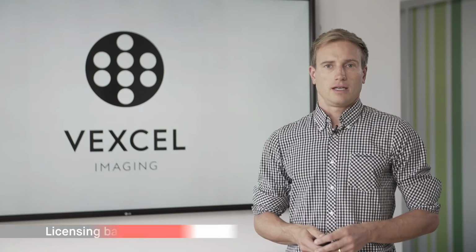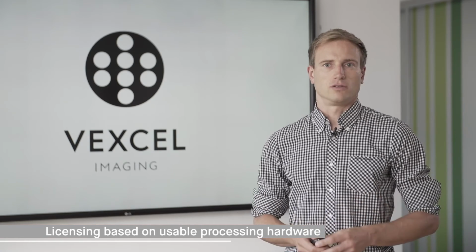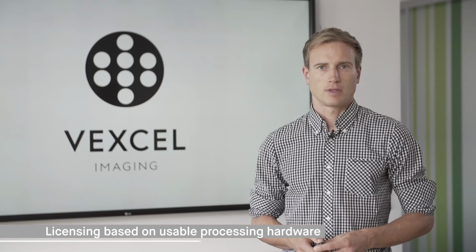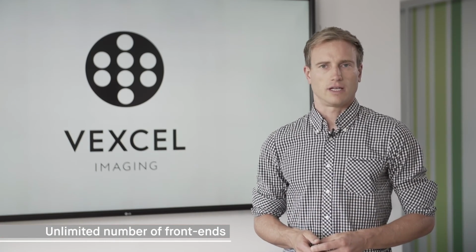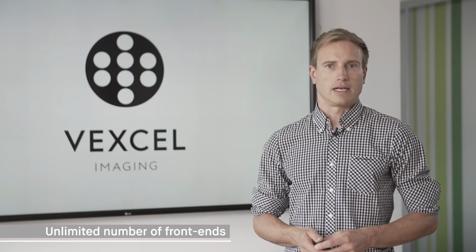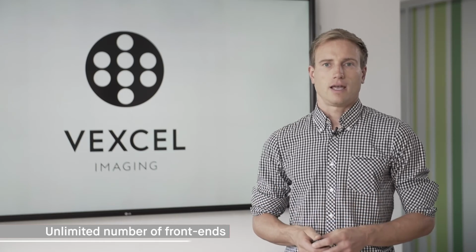UltraMap provides flexible licensing options, so that means you can either permanently purchase our software or you can subscribe to an UltraMap license on a monthly basis. The licensing is based typically on the number of CPU cores and the number of GPUs that are usable for the processing. On the other hand, the front ends that are used by the operators for interacting with the data, these are not limited in any way. That means that a number of multiple projects can be handled at the same time within the production workflow.